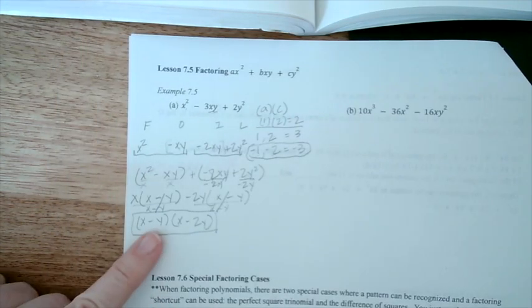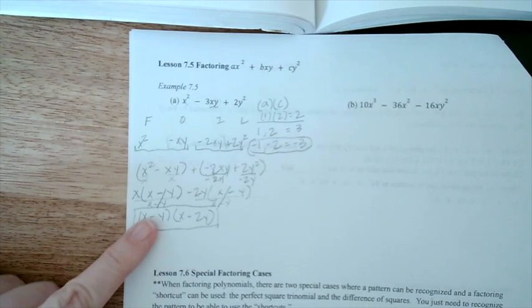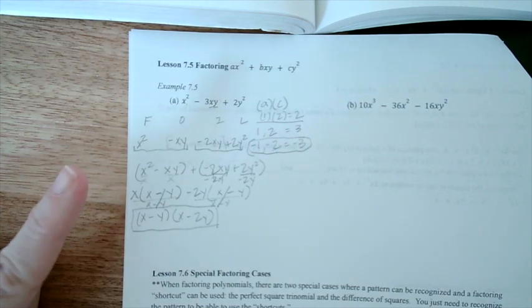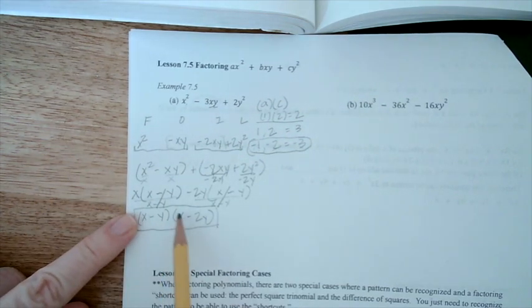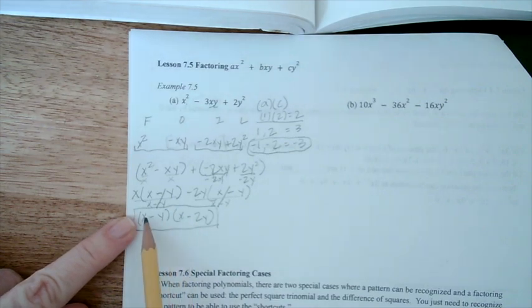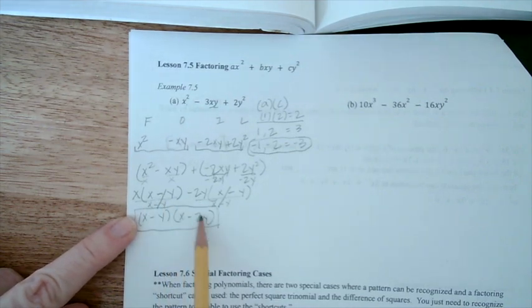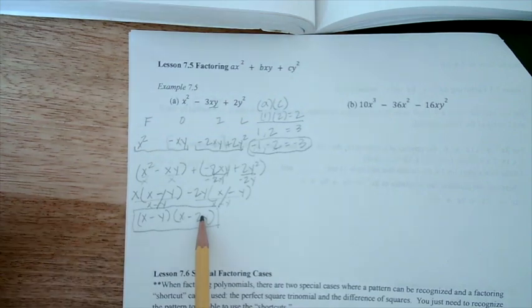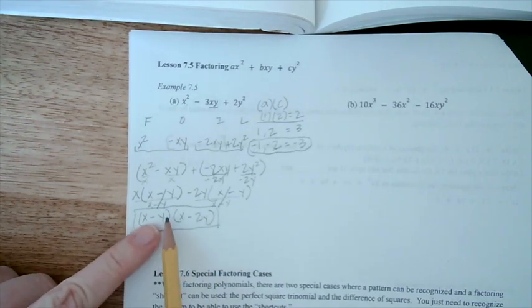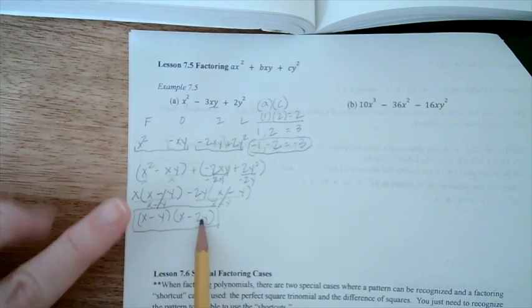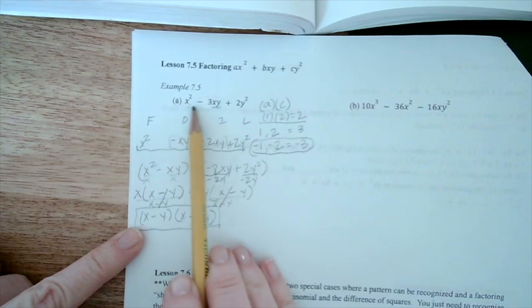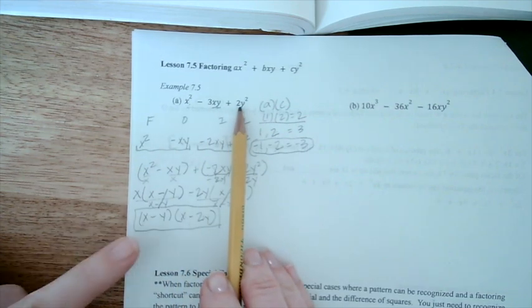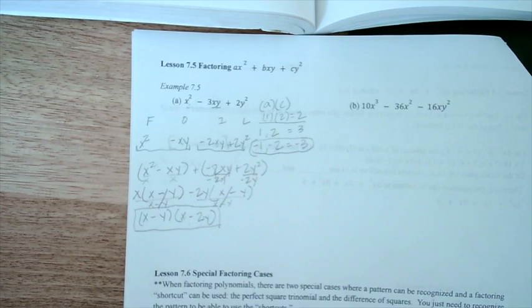Oh, if you wanted to check this, which I do highly recommend checking it, you're going to use the FOIL method. So remember where you do the first numbers, and then you do the outer numbers, distributive property here, and then you do the inner numbers, you multiply, and then the last numbers, so FOIL, to go ahead and check it. And your answer should end up like this. If it doesn't, you've either multiplied wrong or this answer is wrong.